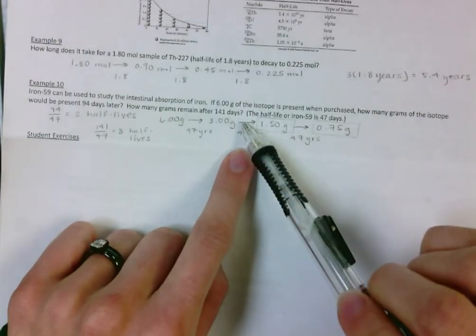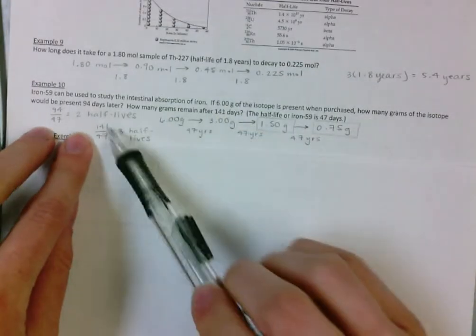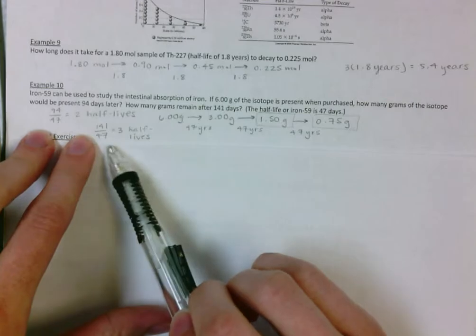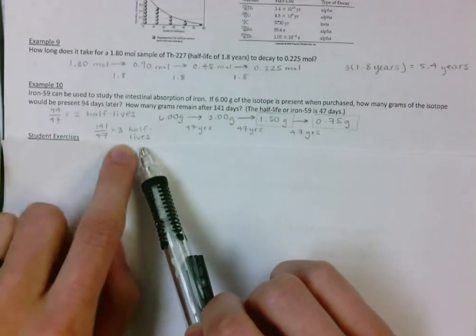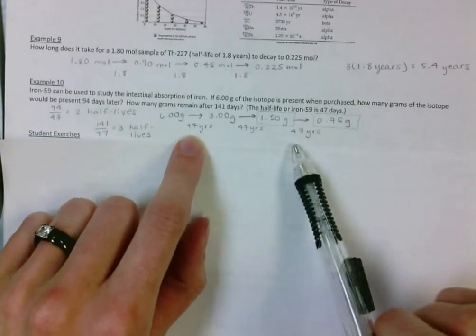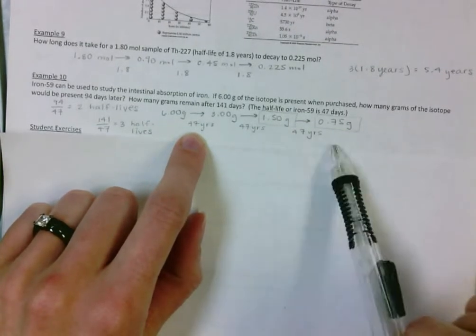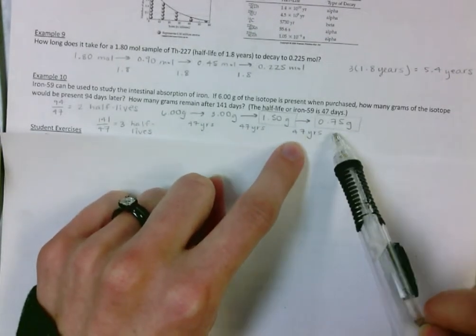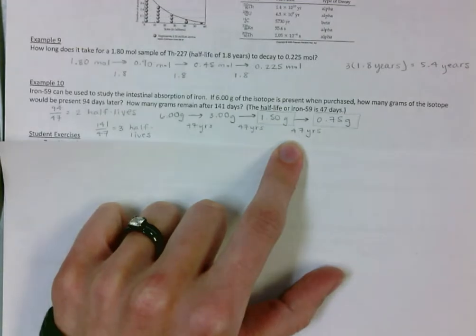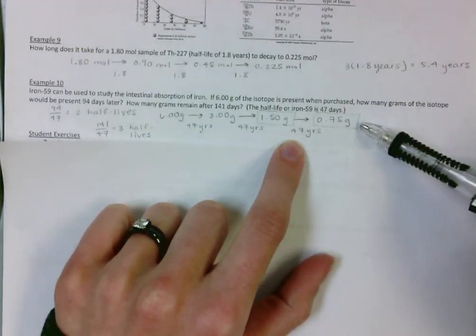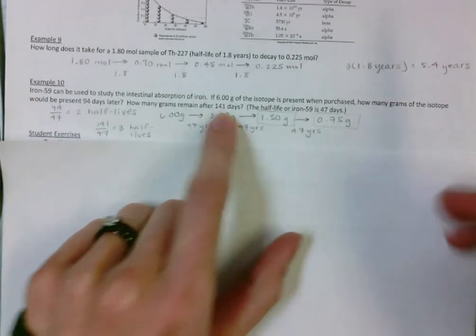We also want to know after 141 days, so we're going to take 141 divided by 47 days, and that gives us 3 half-lives. We've already done 2 here, so we just need to do 1 more. So divide by half again, and we get 0.75 grams left after 141 days.